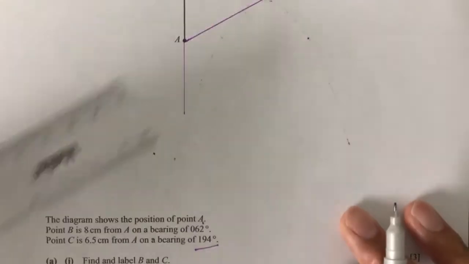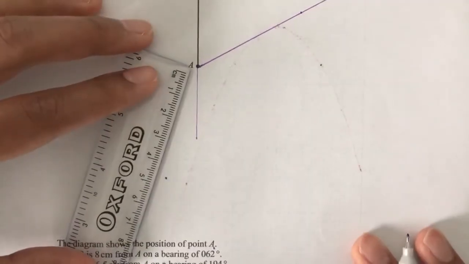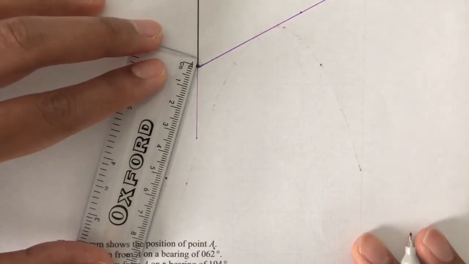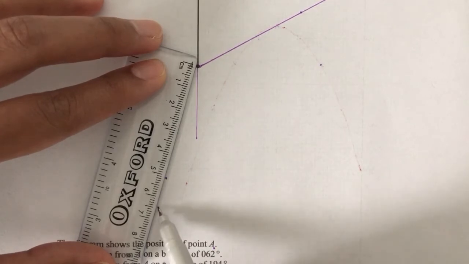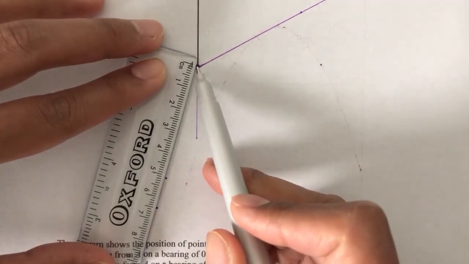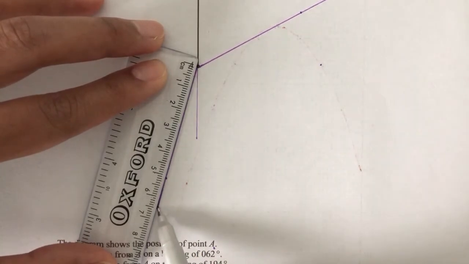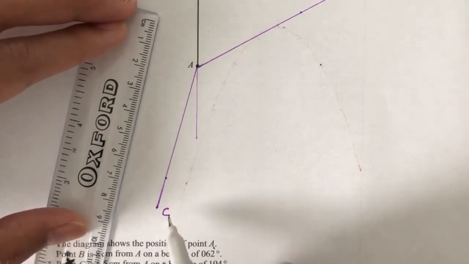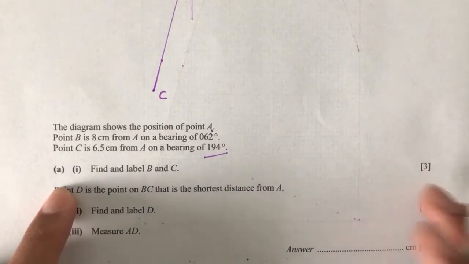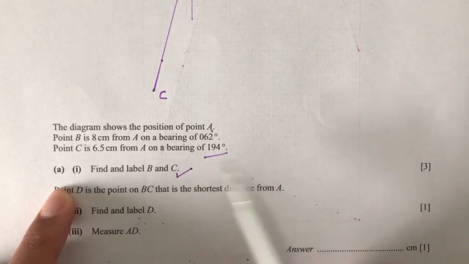And the length is 6.5 from B. So let's measure 6.5. So this is 5. Will be here, 6.5. So this will be the line joining the 2 points. This will be the point C. Okay. Now question 1, find and label, done.